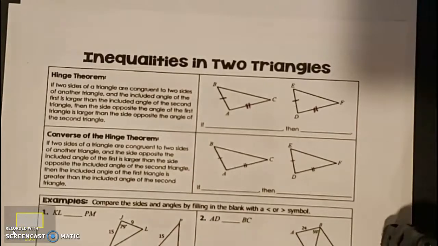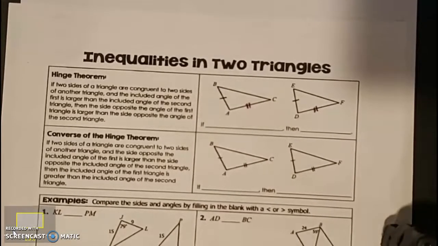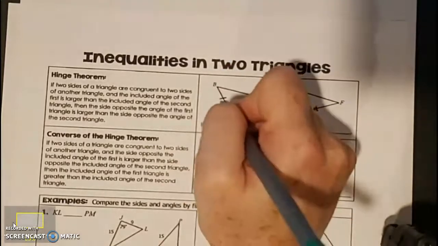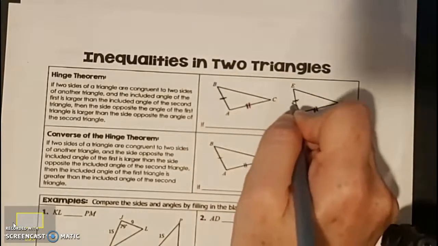All right, so we have about 3 minutes left in the video, so I just want to go through these quickly. Hinge theorem and the converse of the hinge theorem. There's a lot of words here. Really, all it's saying is that if you have two triangles with two congruent sides, so notice that BA is congruent to ED and AC is congruent to DF.